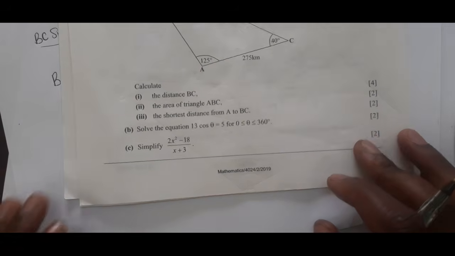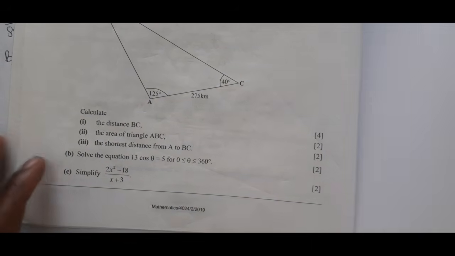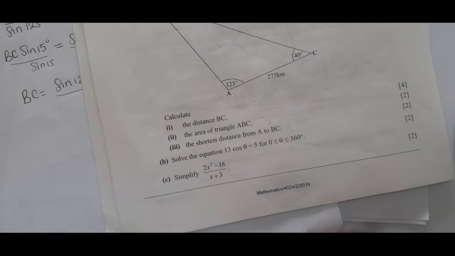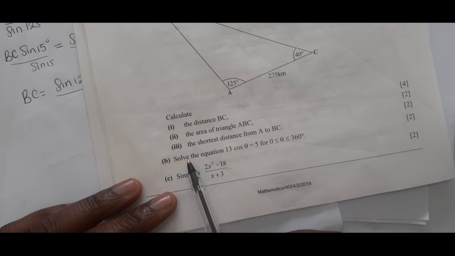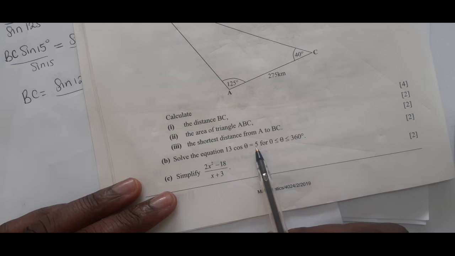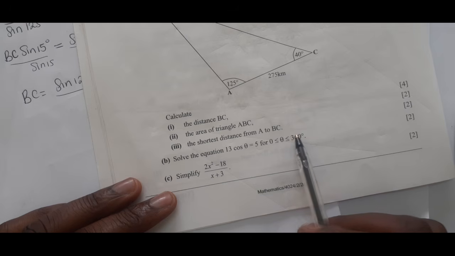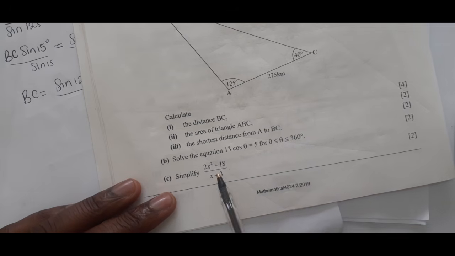Question 8b reads, solve the equation 13 cos theta equals 5, 0 less than or equal to theta less than or equal to 360.